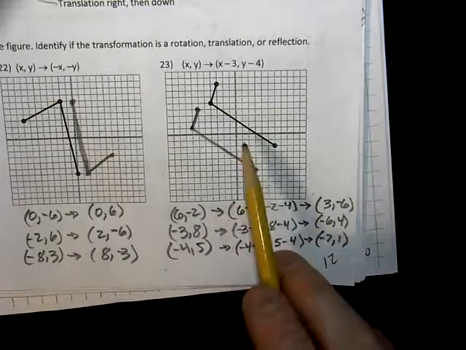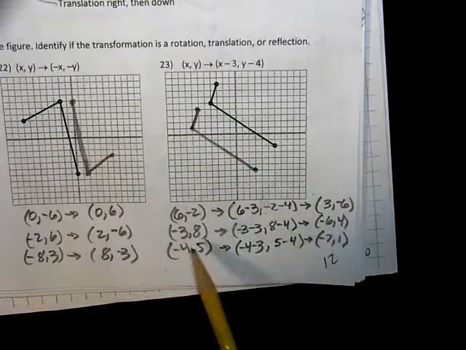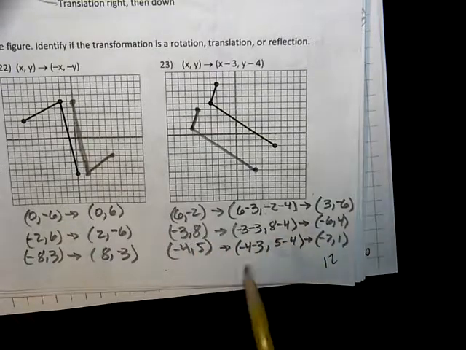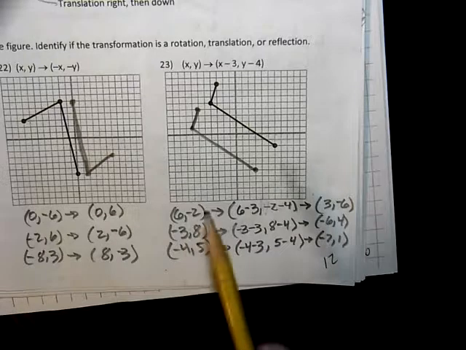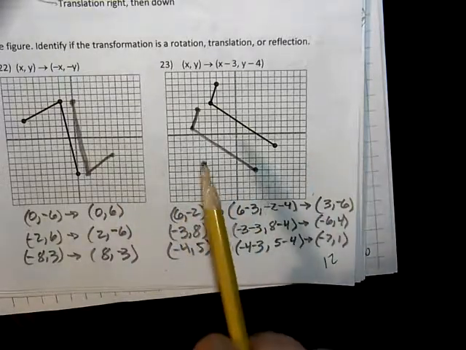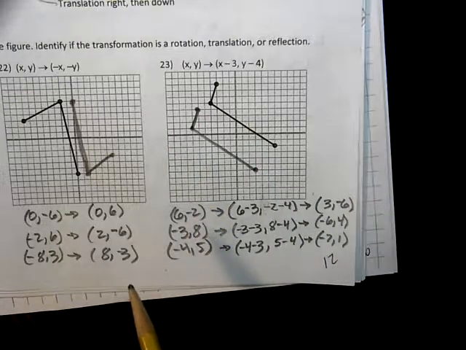So you can do these by looking at the shape. You can do these by using the coordinates. Using the coordinates is very organized. That's what I would prefer. But if you can understand and see how they move, you can turn the paper and figure out where their locations are. Good luck.